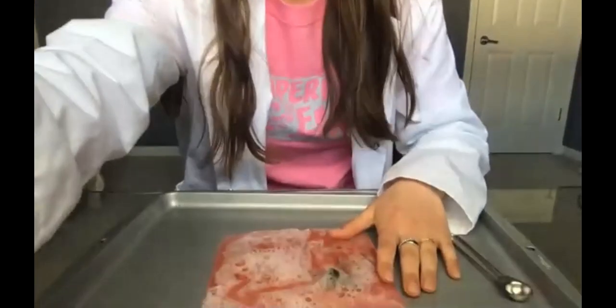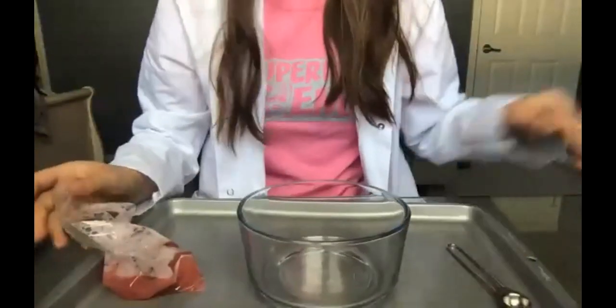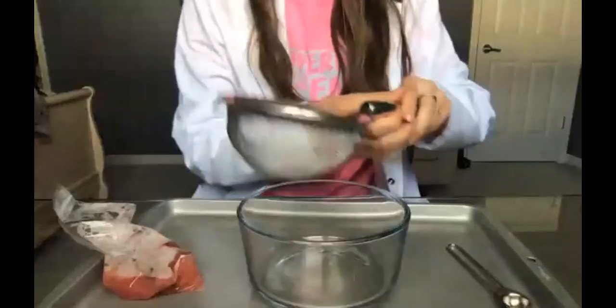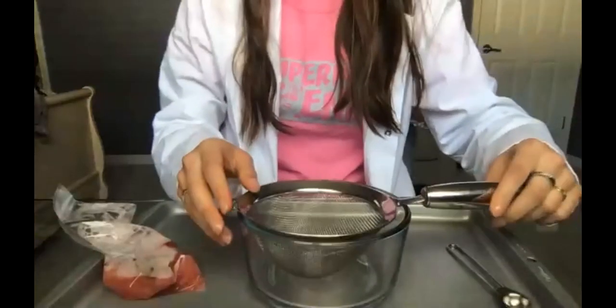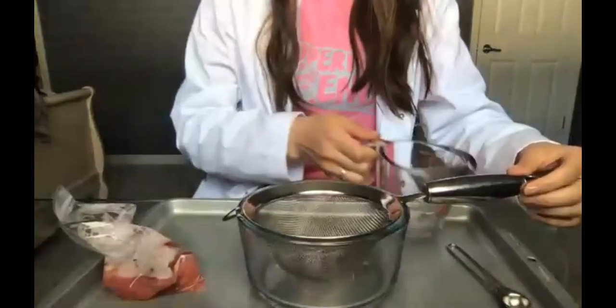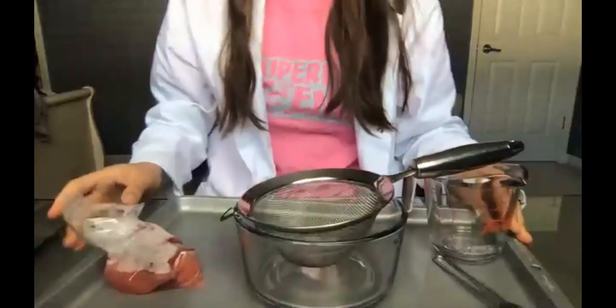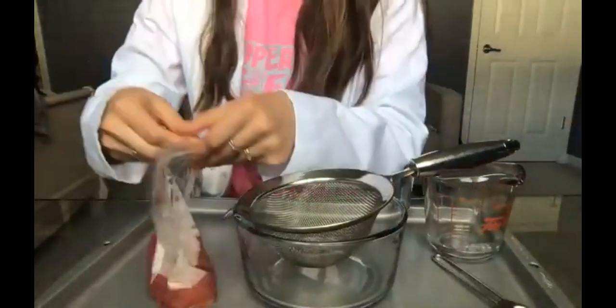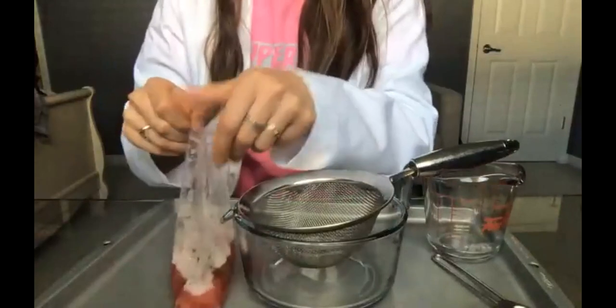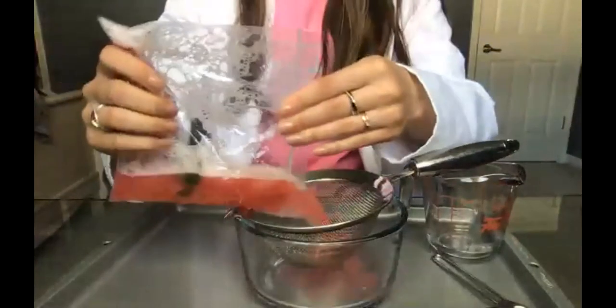So now I'm going to grab a big bowl and a strainer, and we're going to put the strainer on top so that we can filter out all the big chunks that got left behind. Open up one side of your plastic baggie and pour it all over your strainer.